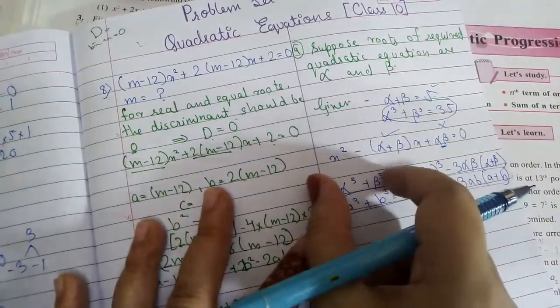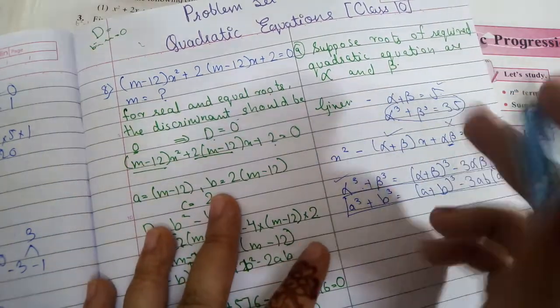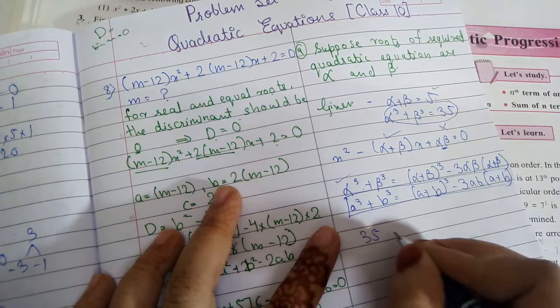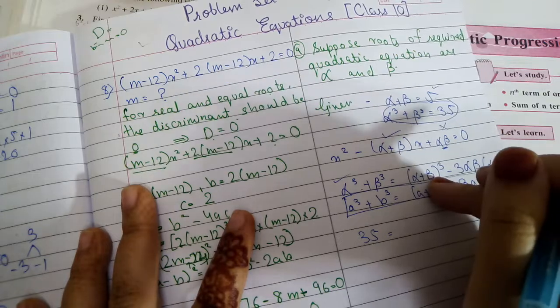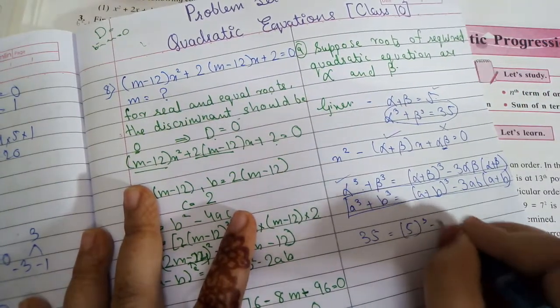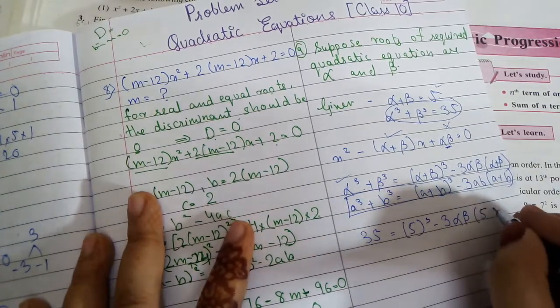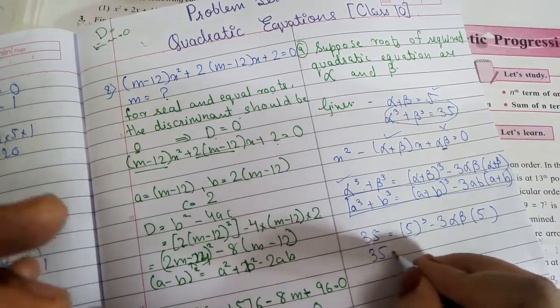Now we put in the values: alpha cube plus beta cube is 35, so we write 35 is equal to (alpha plus beta) whole cube, and alpha plus beta is 5, so 5 cube minus 3 alpha beta, and alpha plus beta is again 5.